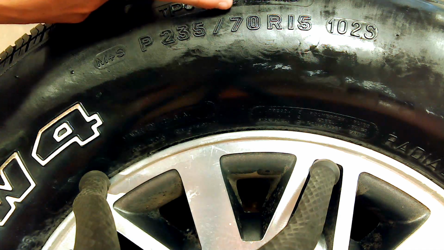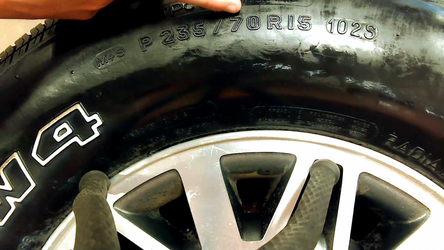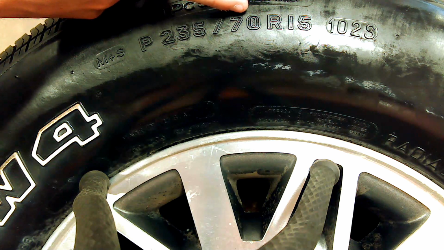The next number is 70. This is where it gets a little tricky. Everybody has to do a little math on this. 70 is 70% of the 235, which is the height of the sidewall. It's called aspect ratio. Anyway, when people tell you that we don't do math in auto, there you go, we've got math, that's a percentage.